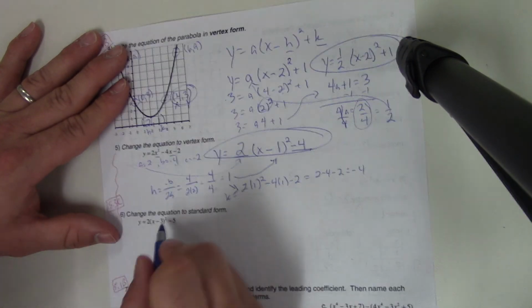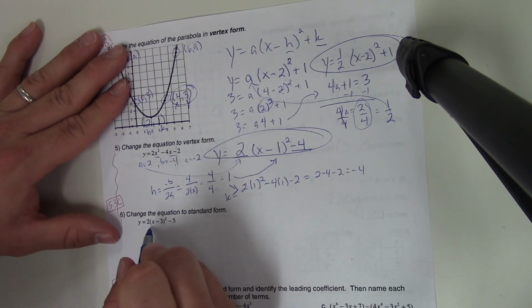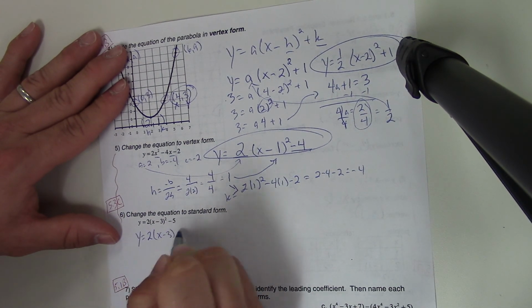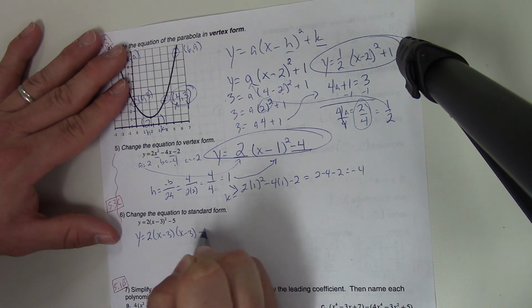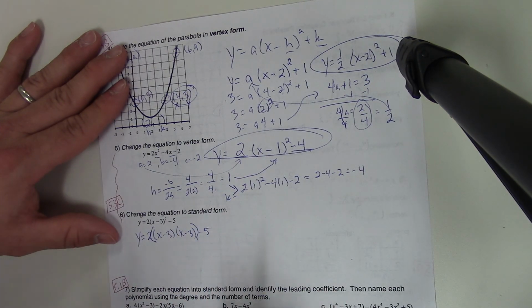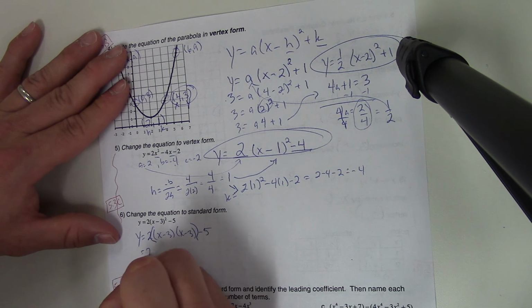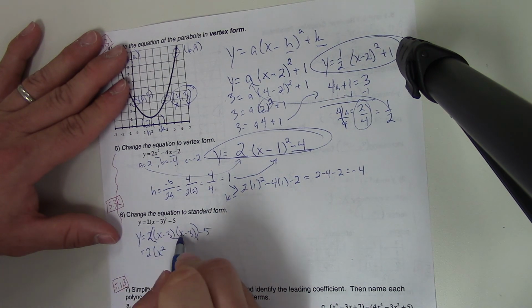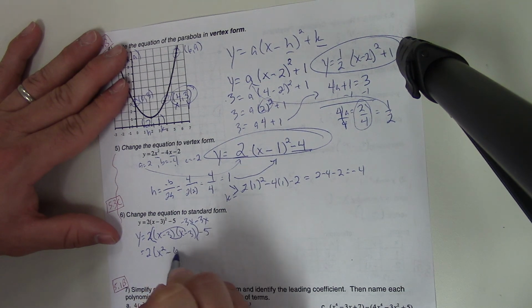Okay? Down here, it's way easier because it's just PEMDAS. Just start working through it. 2 times parentheses x minus 3 times x minus 3 minus 5. You just rewrite it first, and then I would suggest that you FOIL it next, because when people start distributing the 2 next, it starts getting a little messier in terms of what you do.